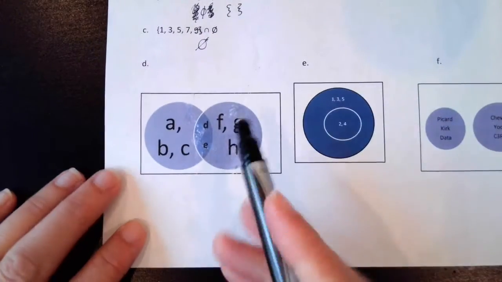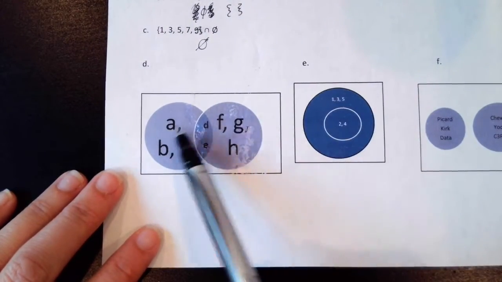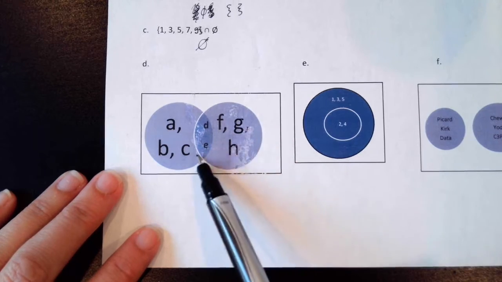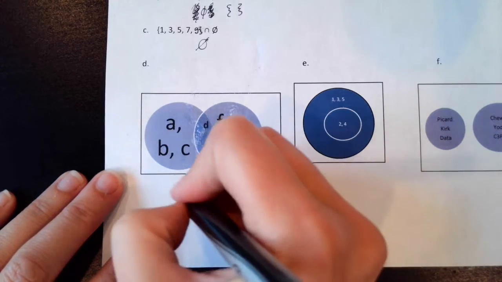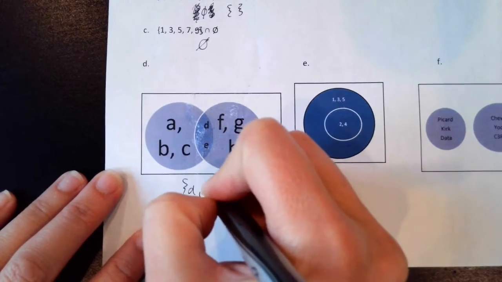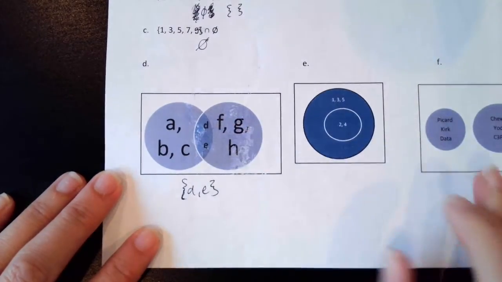Okay, here's some pictures. So if I want to find the intersection of these two circles, it's right here. It's where D and E are sitting. My printer needs more ink, guys.